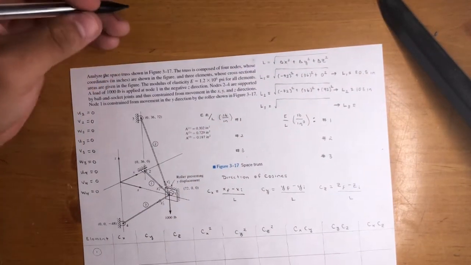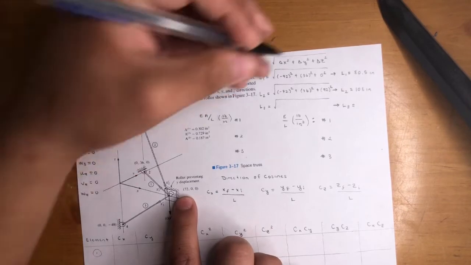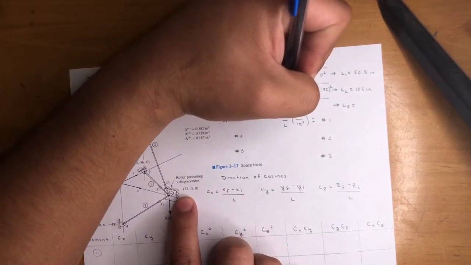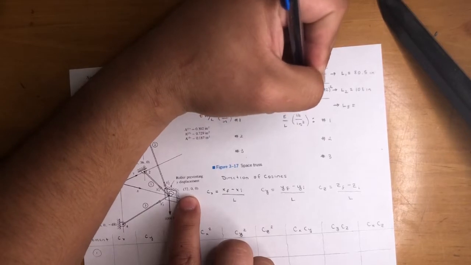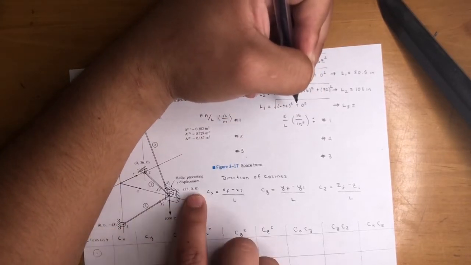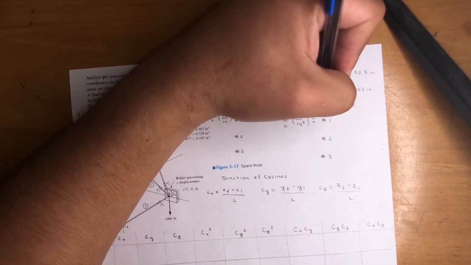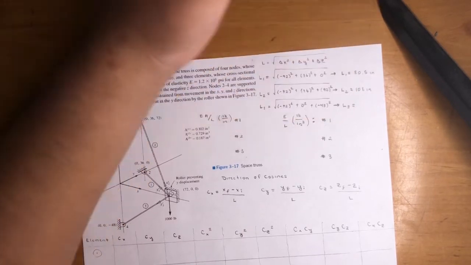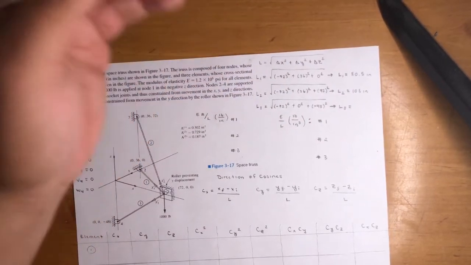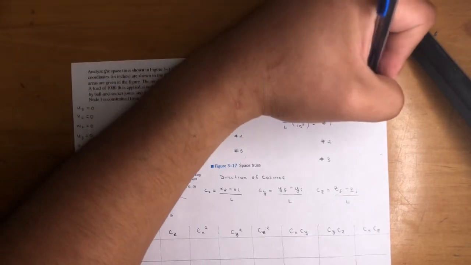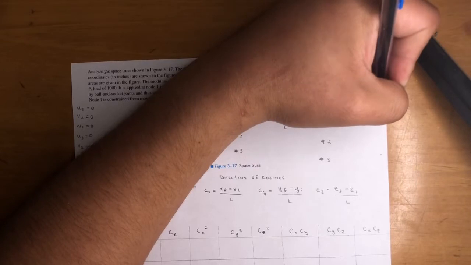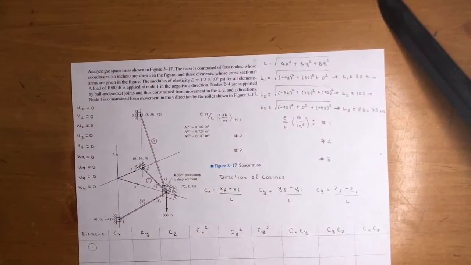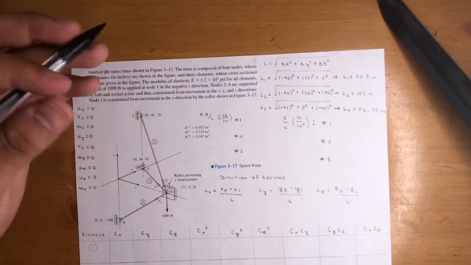And finally, for the third, 0 minus 72 is negative 72 squared, plus 0 minus 0 squared, plus negative 48 minus 0, that is negative 48 squared. You might not be able to read it, but just follow what I'm saying. If you do the math, you'll get 86.53 inches. And cool, so we got the lengths.